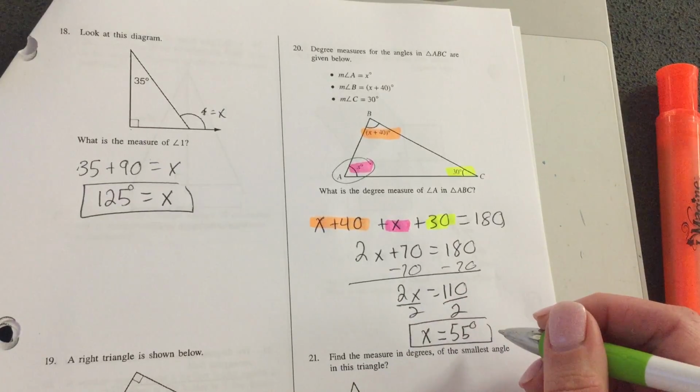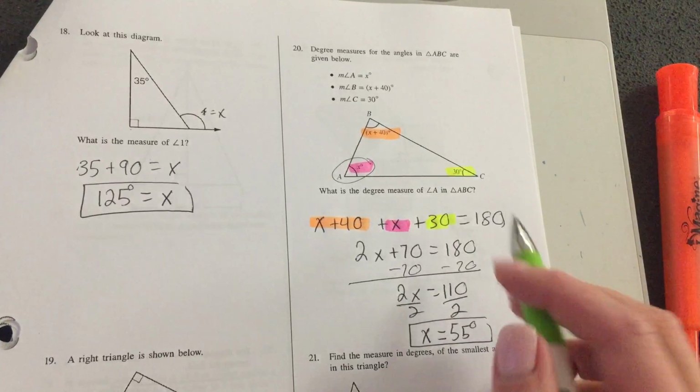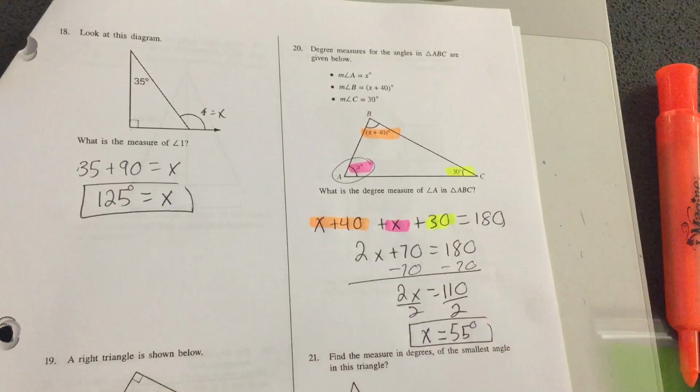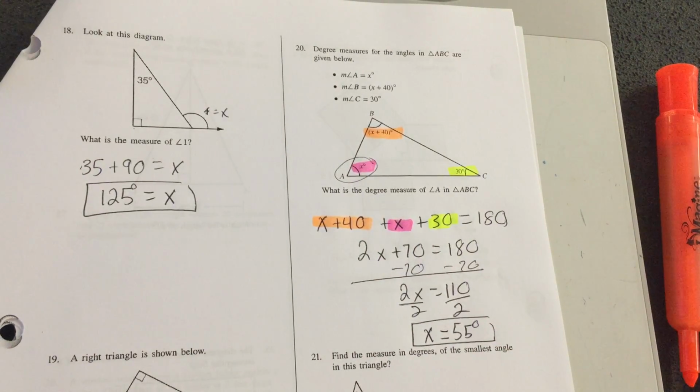Okay, so let's go back and answer the question. What is the degree measure of angle A? Well, angle A is just an X, so we're good. The measure of angle A is 55 degrees.